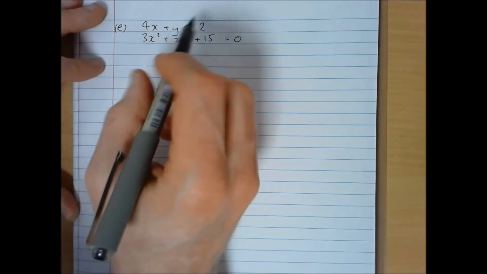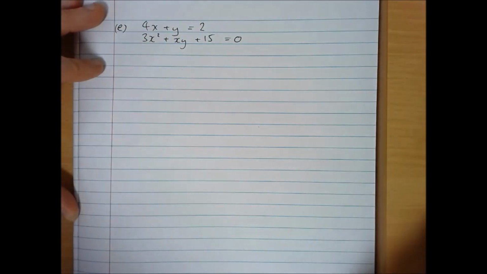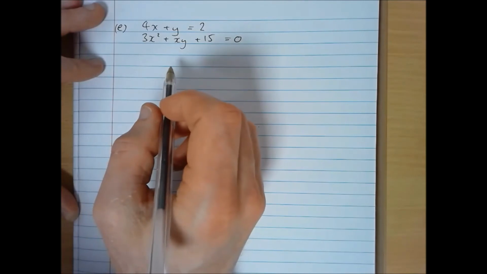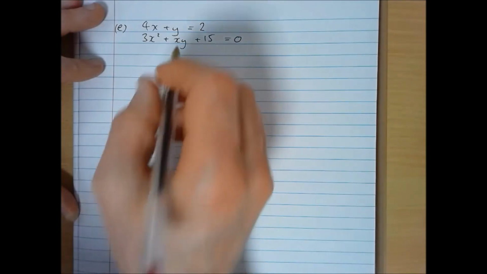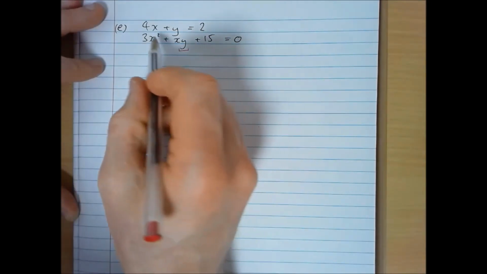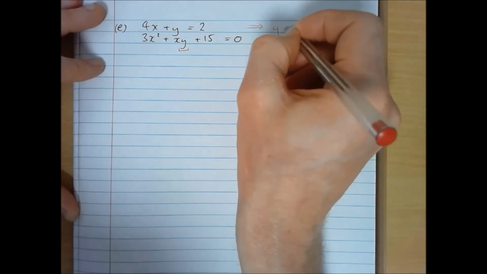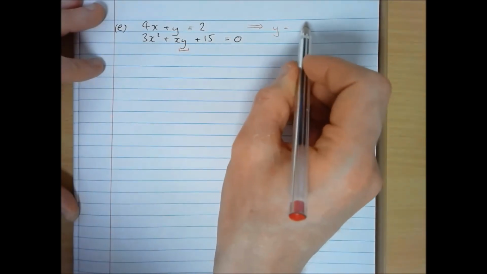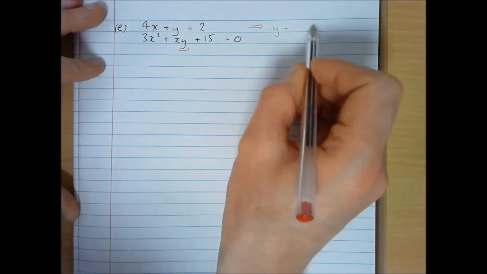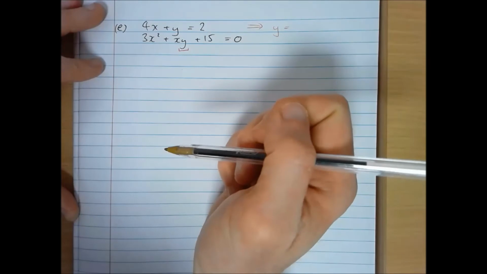Okay, the key here then is to rearrange one of the equations and substitute it into the other equation. Now y, notice here, appears just the once in the second equation, so if we can rearrange the first equation to make y the subject of it, then we can substitute whatever expression we get here into here, creating an equation purely in terms of x.